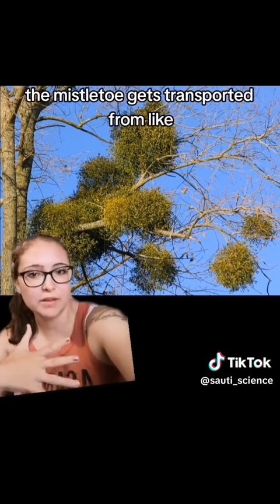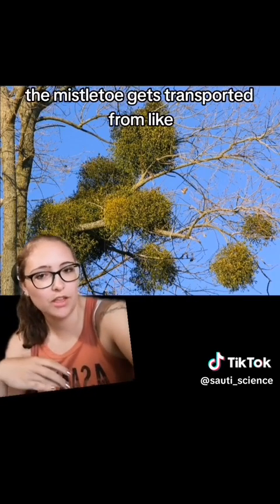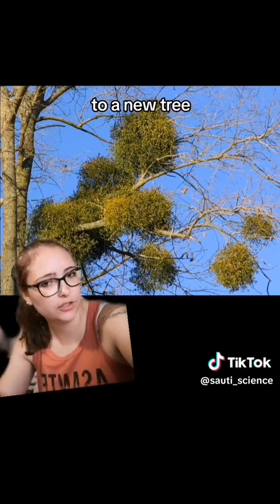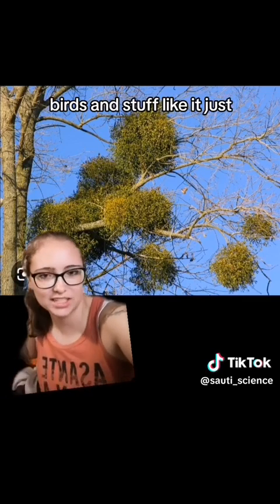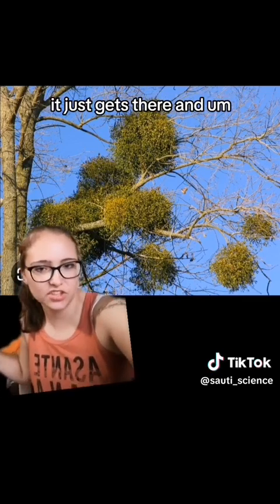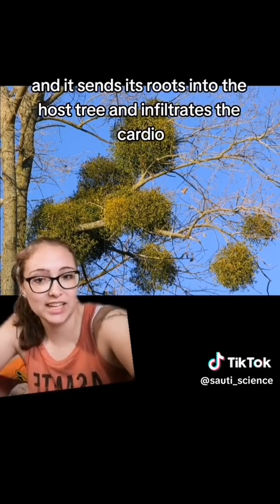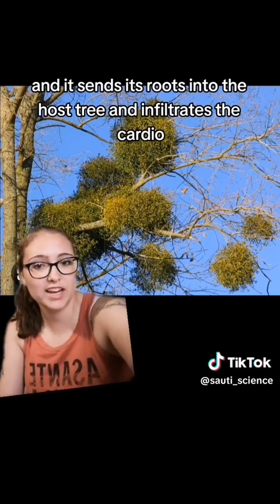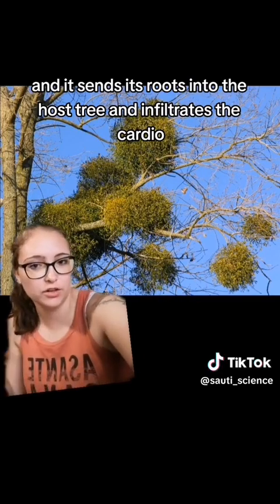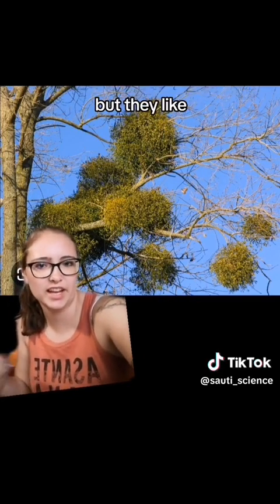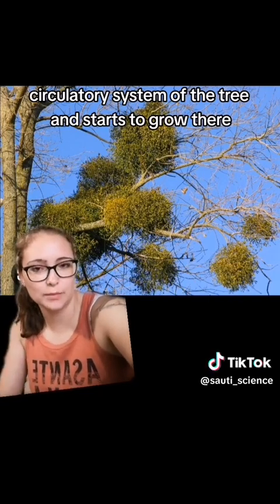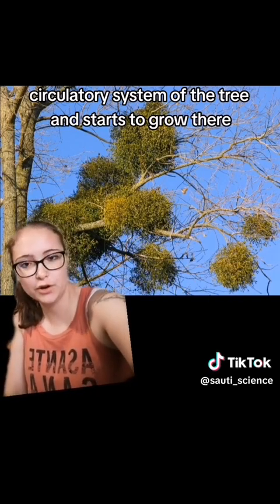Basically, the mistletoe gets transported to a new tree, usually as seeds carried by birds. It starts to sprout, and it sends its roots into the host tree and infiltrates the circulatory system of the tree and starts to grow there.